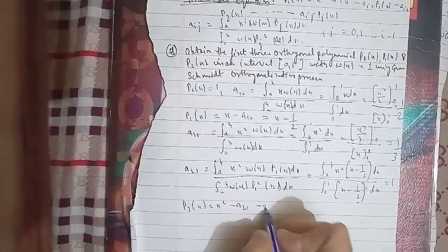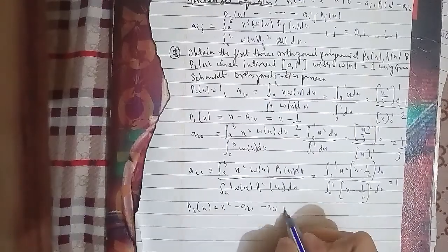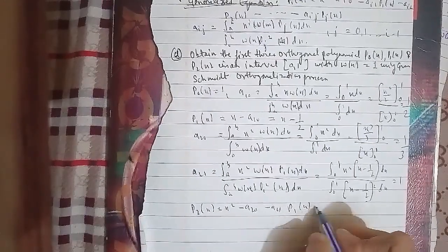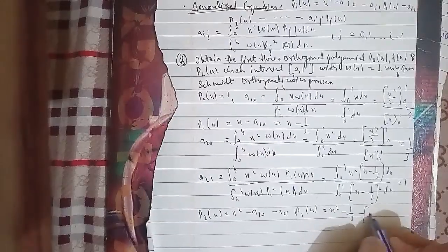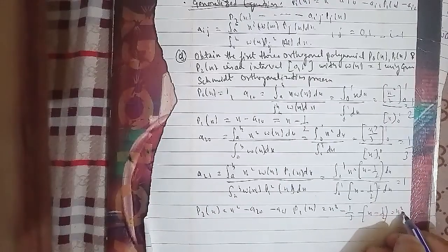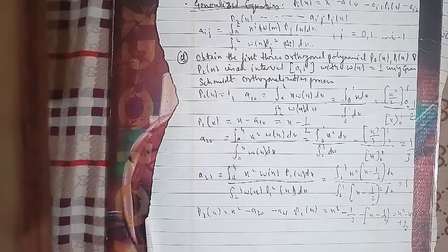State Chebyshev polynomial and their important properties. So Chebyshev's polynomial of the first kind that has been given here is Tn(x) equals to cos(n cos inverse x).